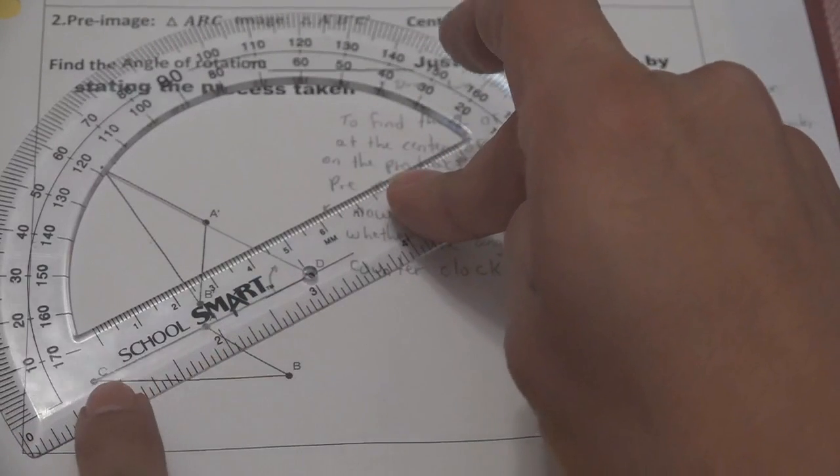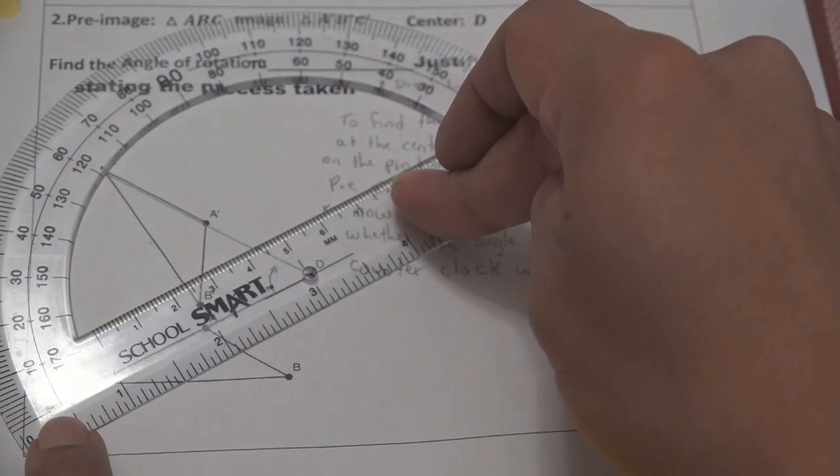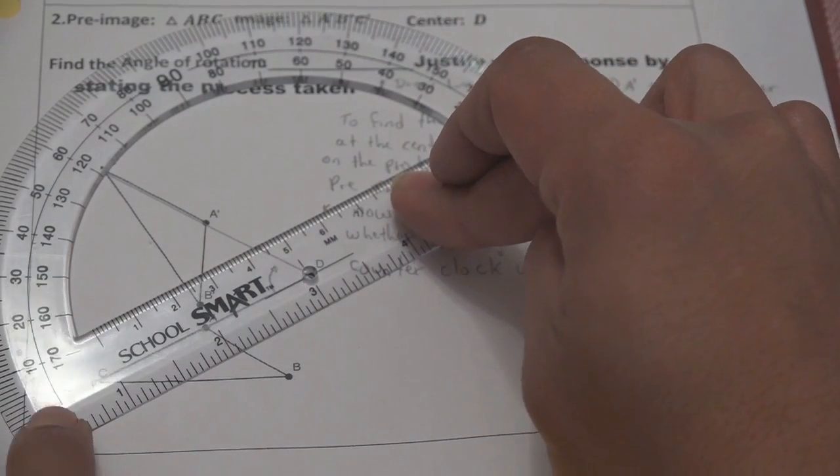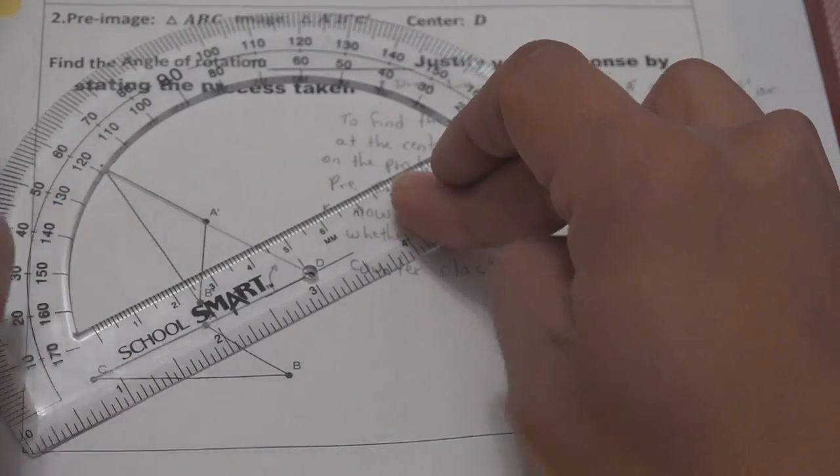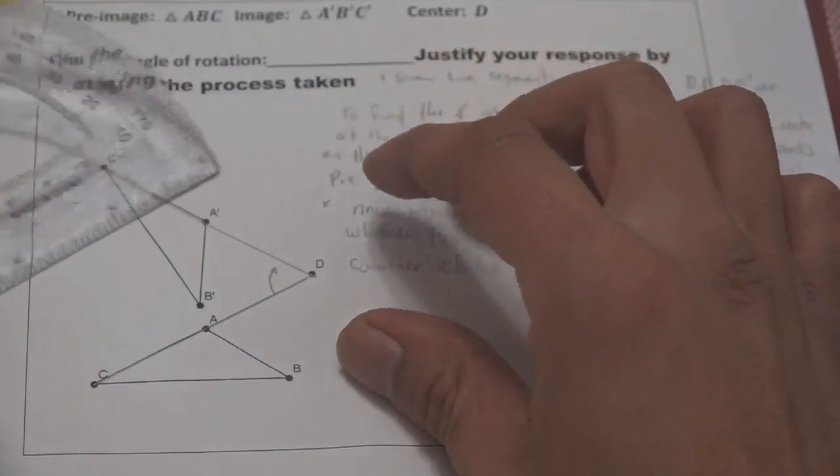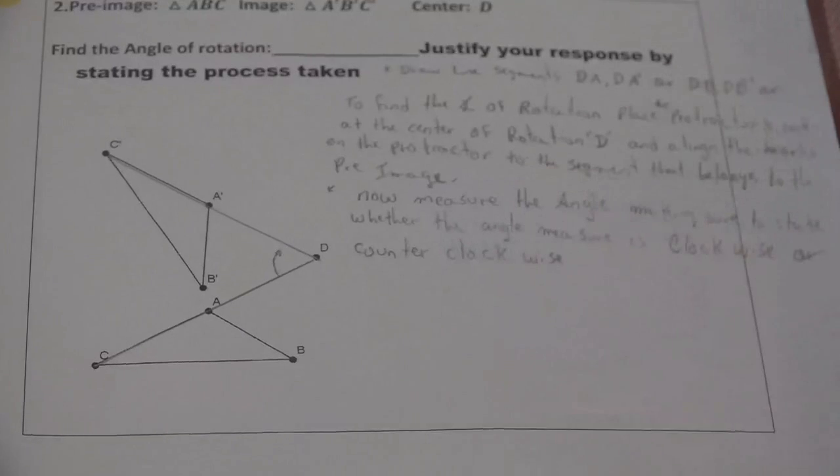Making sure that point C goes at 0 degrees. Then you count and you'll find where the other point is. I'm not gonna tell you, okay? But for me, it's gonna be one measure. You could be 1 or 2 degrees off. You cannot be more than 5 degrees off. That means that you did it wrong. All right? Good. Goodbye.